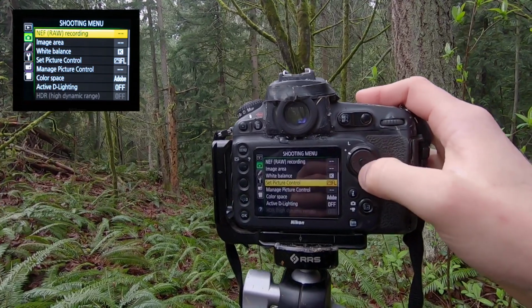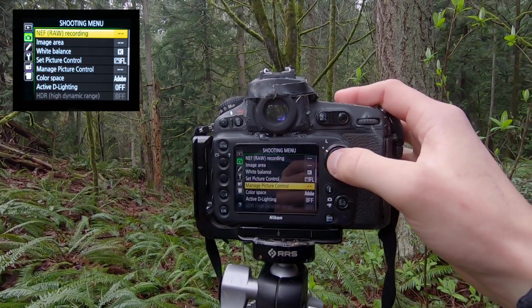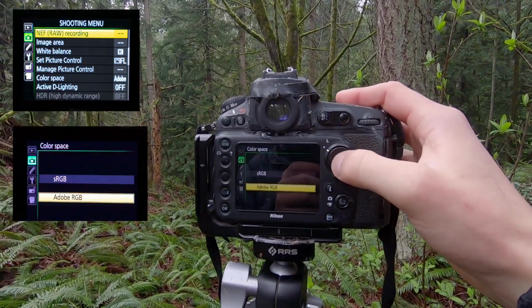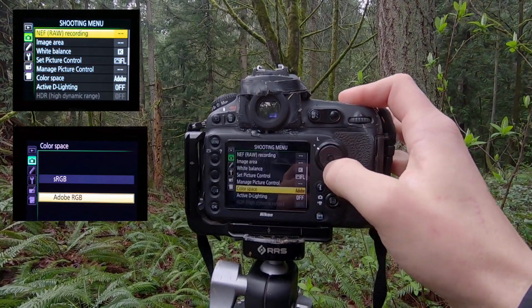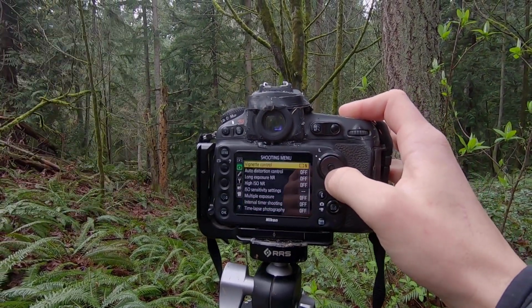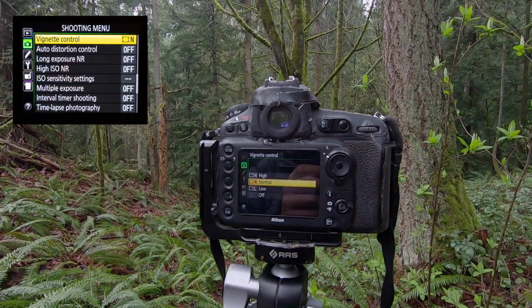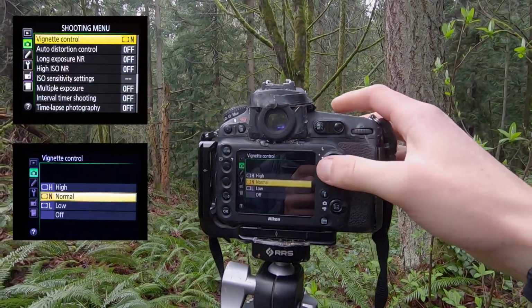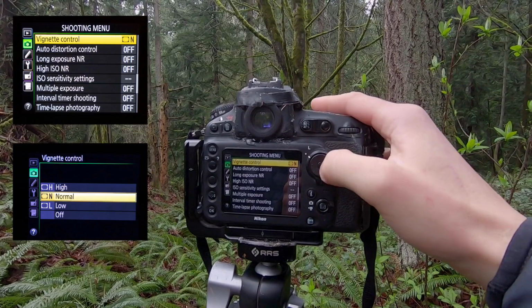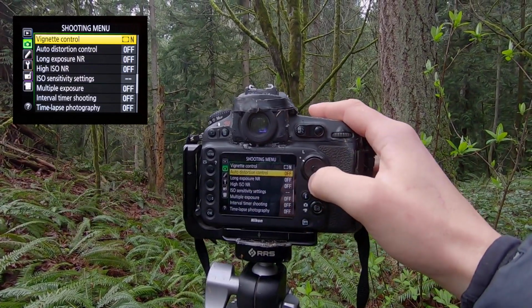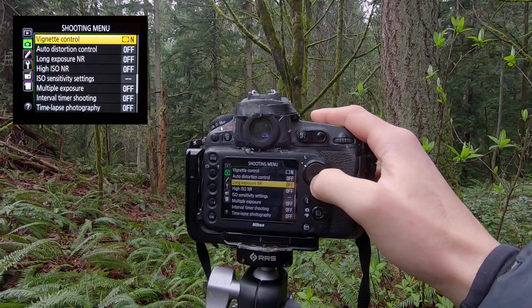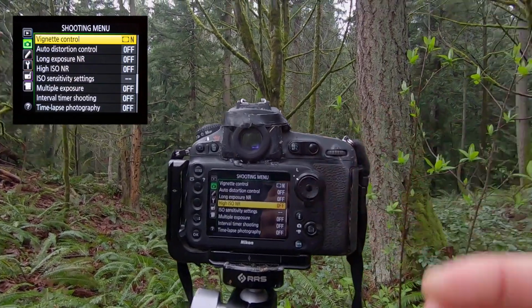Birds cruising around. Picture control, I don't touch that. Color space, this doesn't matter, but you can put it on Adobe RGB. This only matters for JPEG or TIFF. Active D-Lighting, I don't touch. Vignette control, I just have mine on normal. And like I said before, some cameras may or might not have this stuff. This is just for people that might have it. Auto distortion control off.